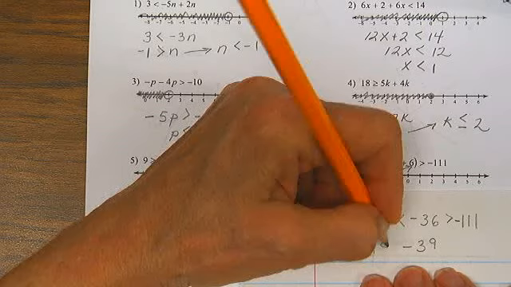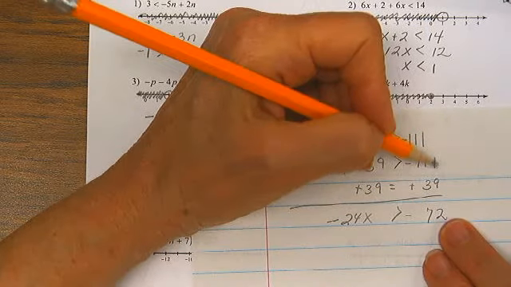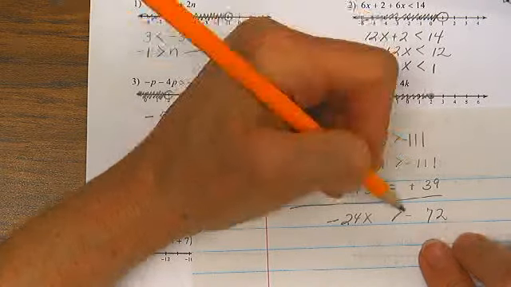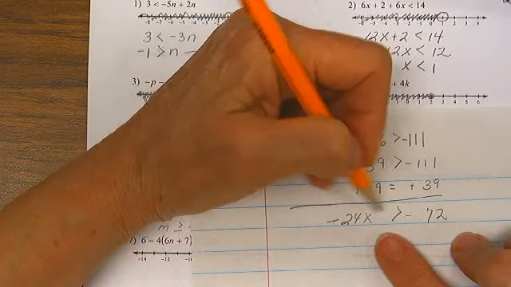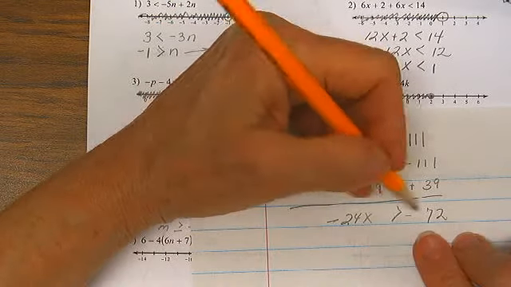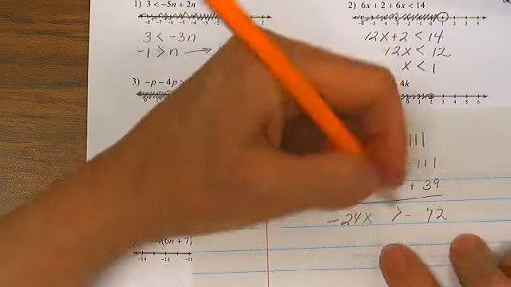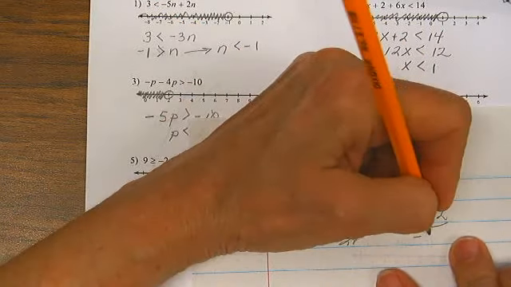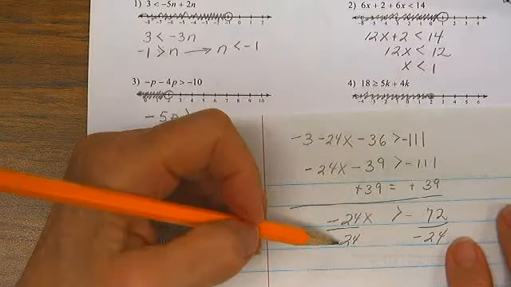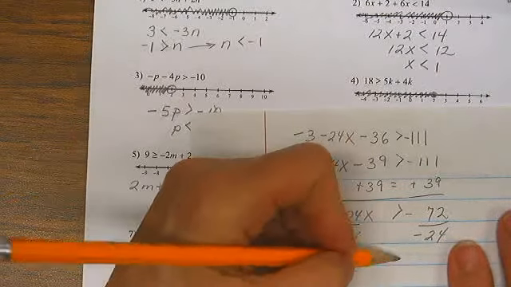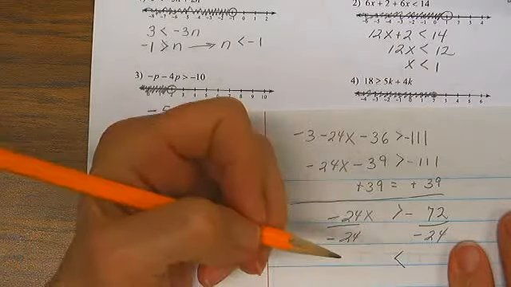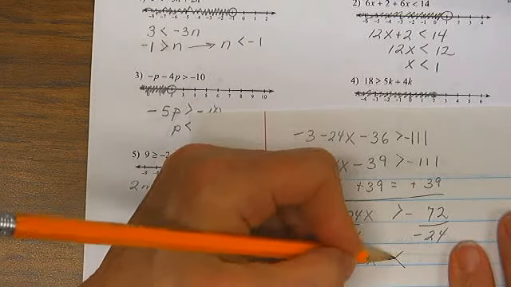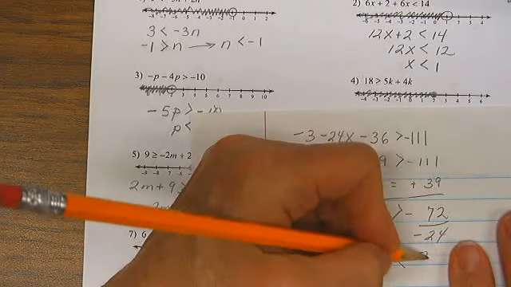negative 72. 2 plus 9 is 11. Carry 1, 11. Okay. Negative 24x is greater than negative 72. Divide both sides by negative 24. When I divide by a negative number, the inequality sign reverses. x is less than 3.